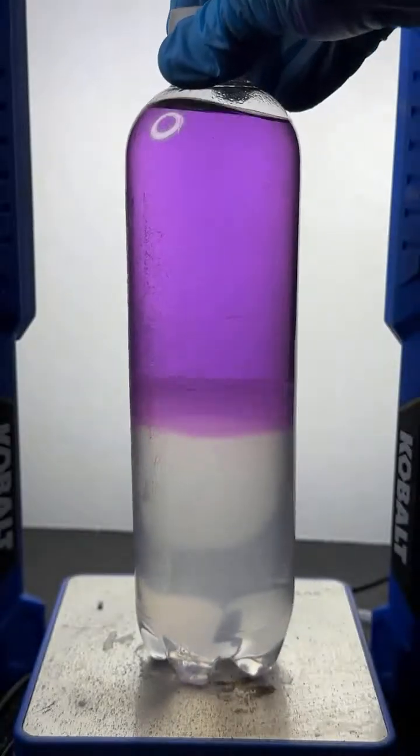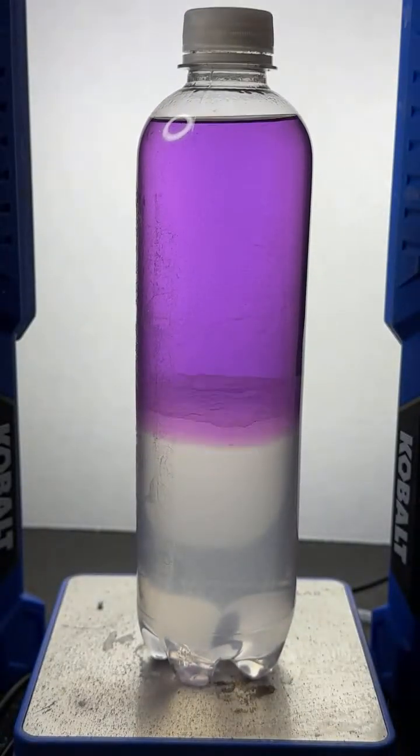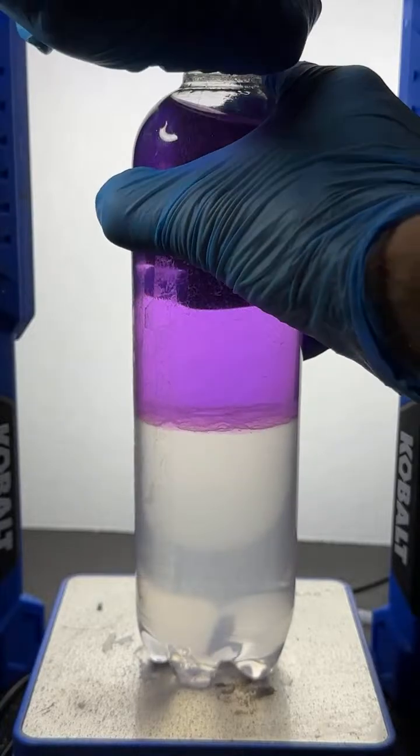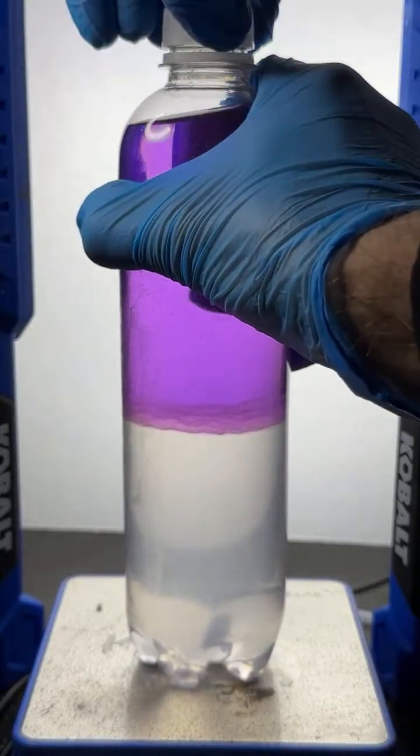So what I'm going to do now, I'm going to add some of this pink neon food dye. There we go. I'm going to add a couple drops of pink neon food dye, see if we get a little difference, okay? We're just going to add it in.